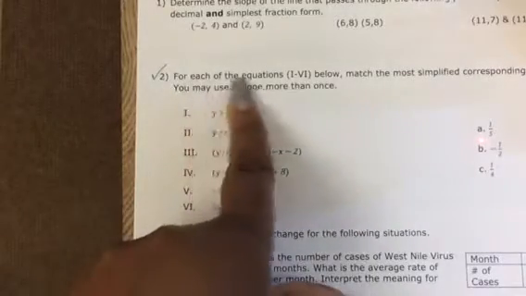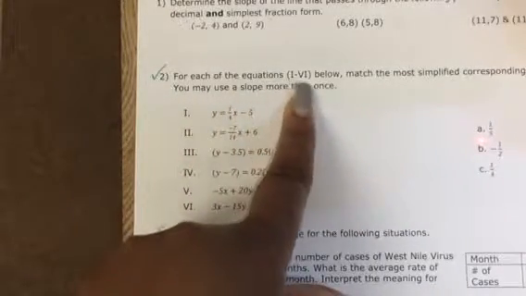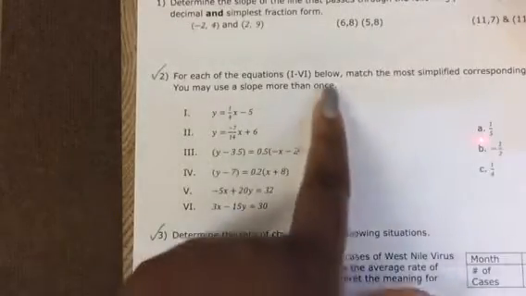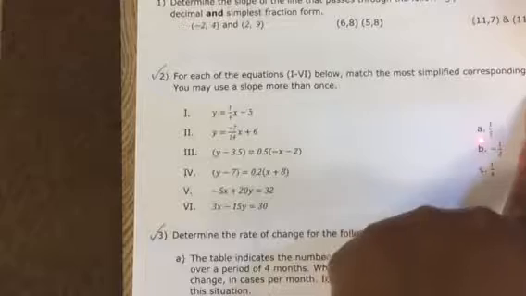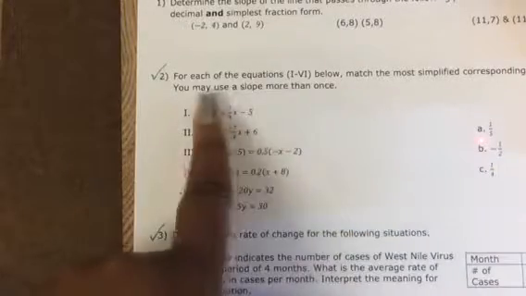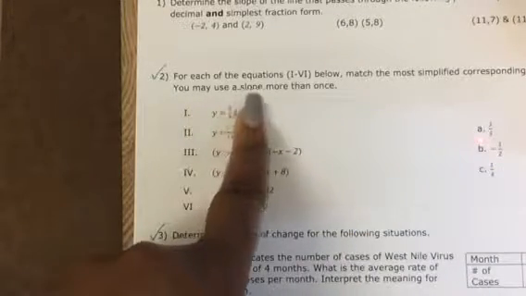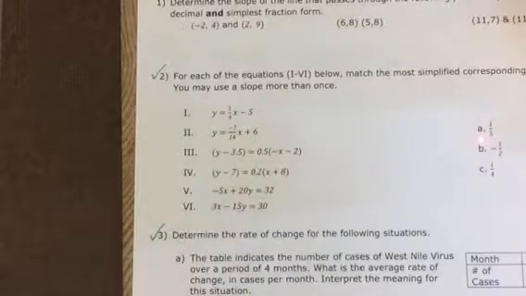It says, for each of the equations, 1 through 6 below, match the most simplified corresponding slope. You may use a slope more than once. So remember that slope is the rise over the run. And there's several ways that you can find slope in equations.